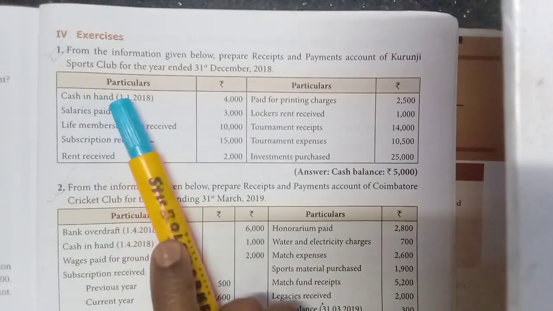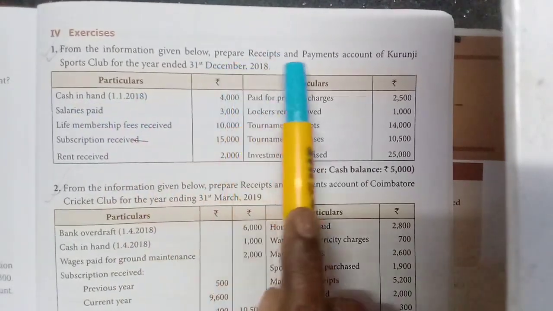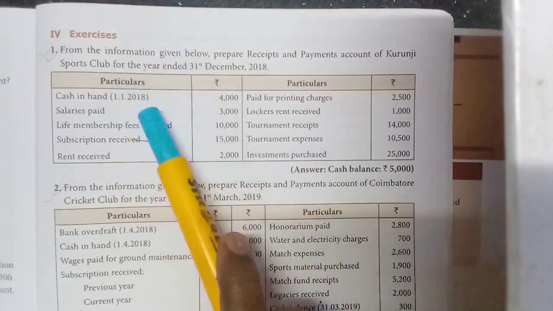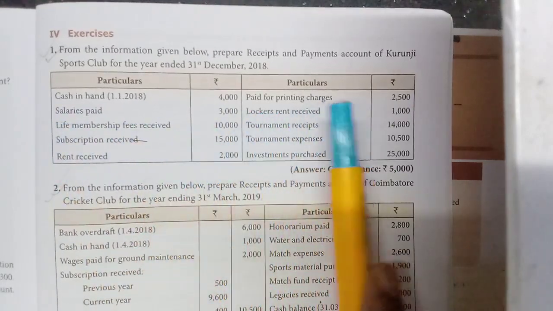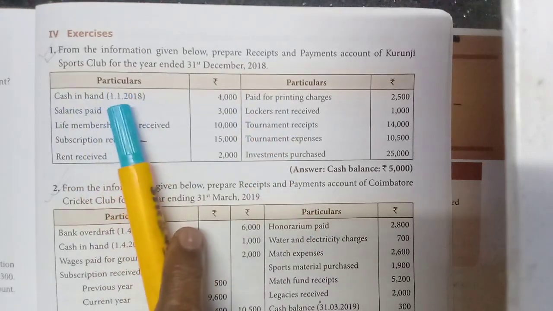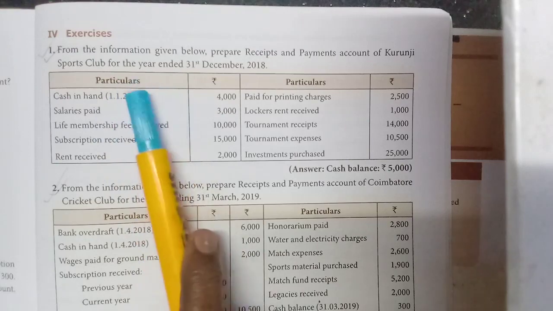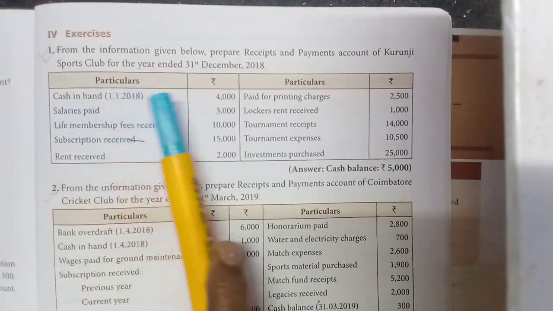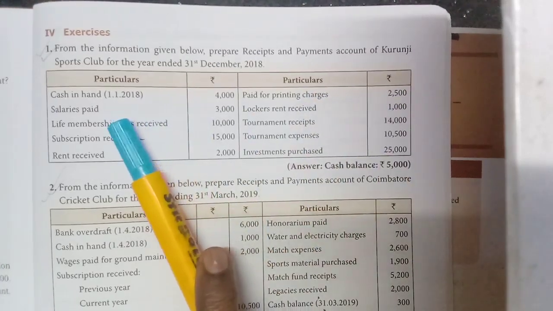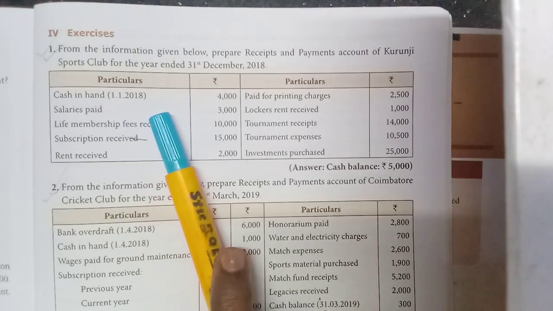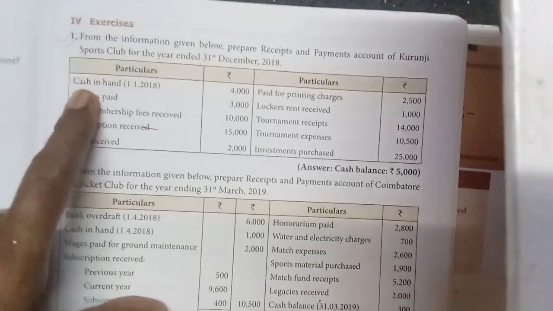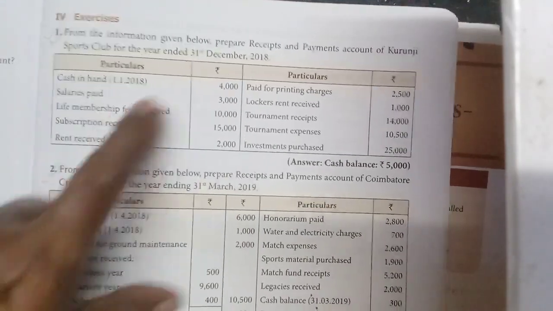This one, the same way, first we should write in the books of Kurunji Sports Club. Next line, receipts and payments account for the year ended 31st December 2018. Then particulars, we do not have to write particulars, we should write receipts, rupees, then on the credit side, payments, rupees. Cash in hand. So we should write to balance brought down, cash in hand.